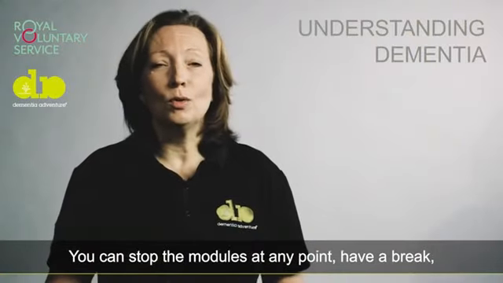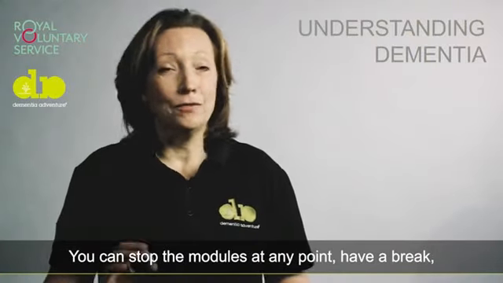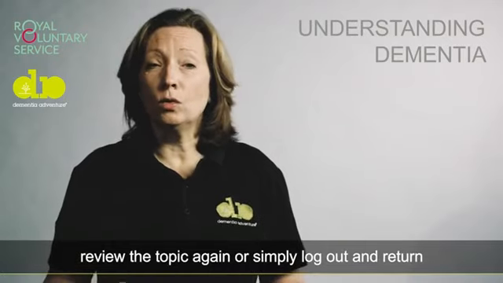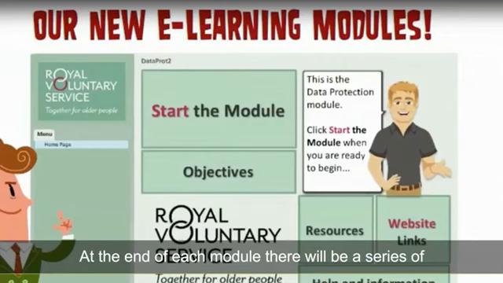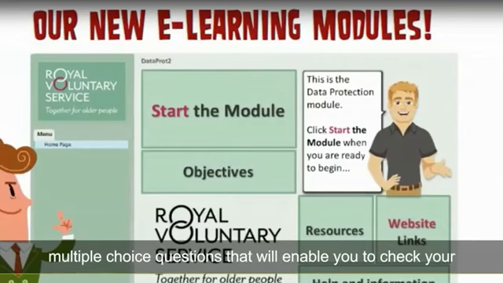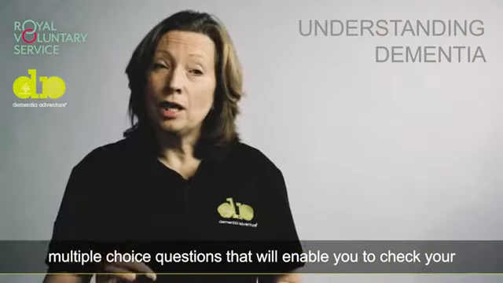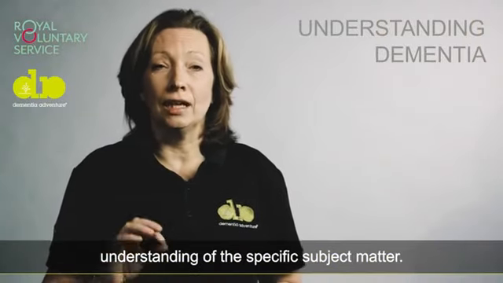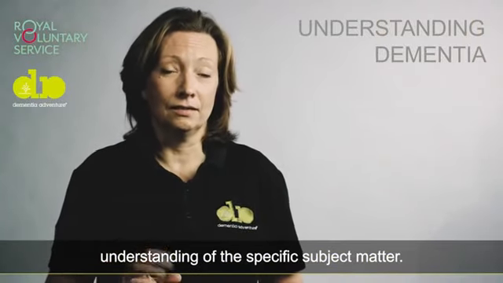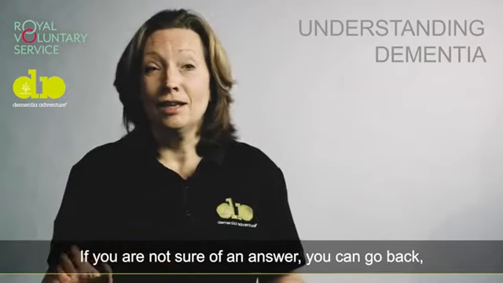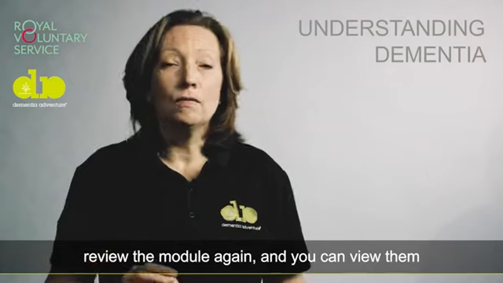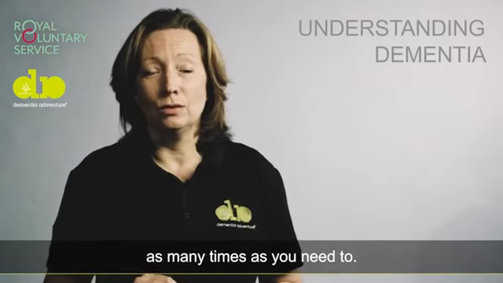You can stop the modules at any point, have a break, review the topic again, or simply log out and return to the material on another day. At the end of each module, there'll be a series of multiple choice questions that will enable you to check your understanding of the specific subject matter. If you're not sure of an answer, you can go back, review the module again, and you can view them as many times as you need to.